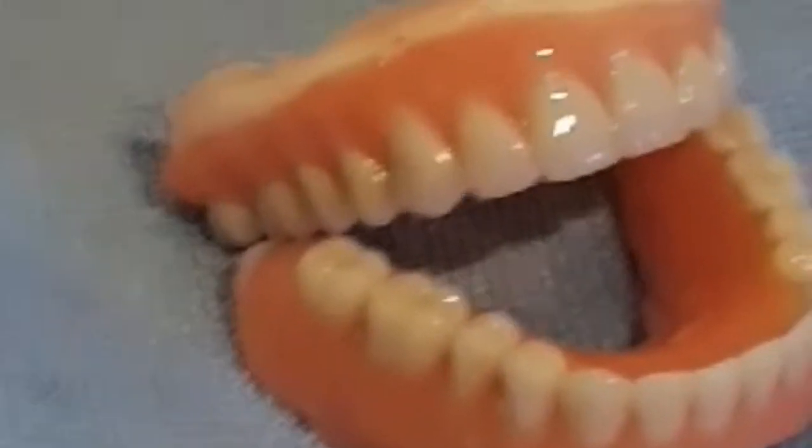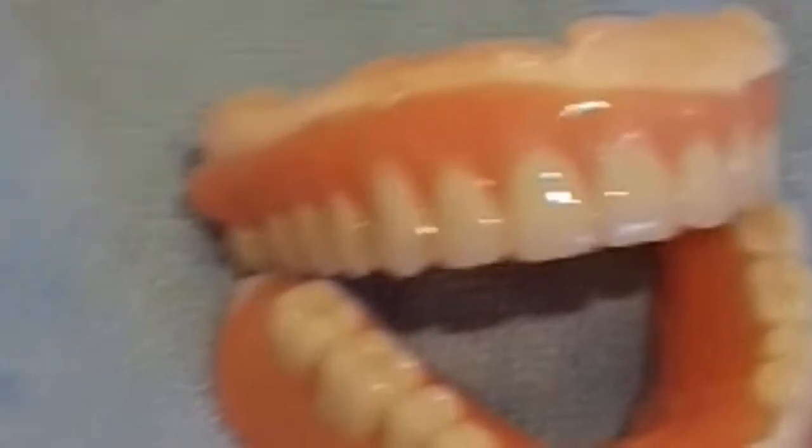There are those temporary dentures full of denture fit to make them fit. The teeth huge, as well as the gum lines.